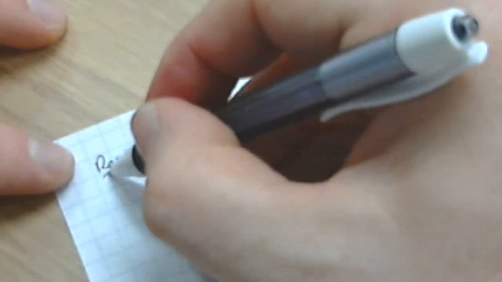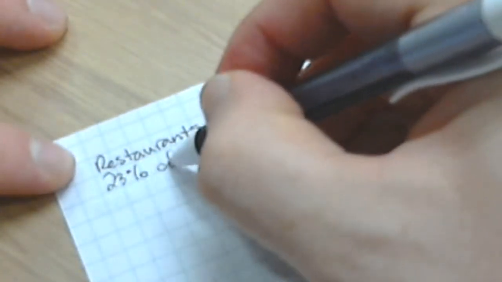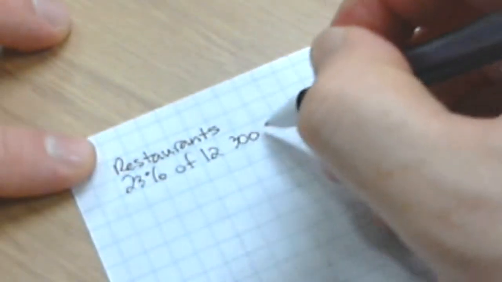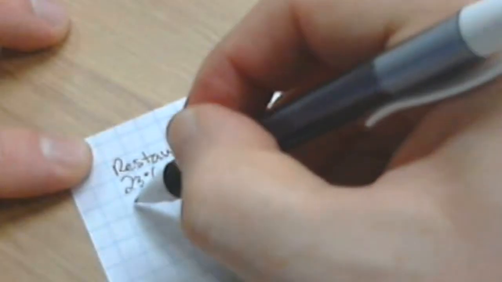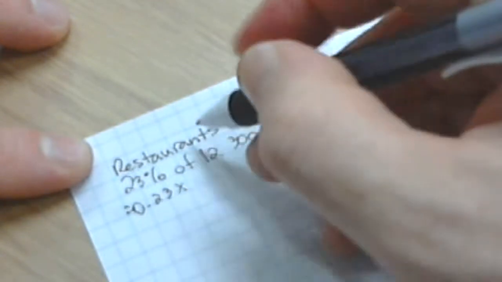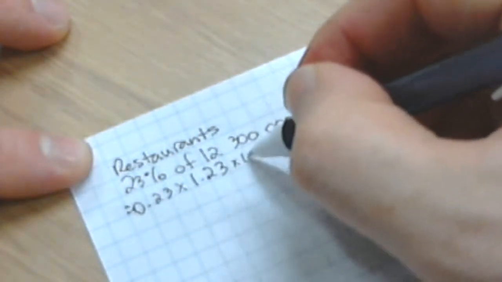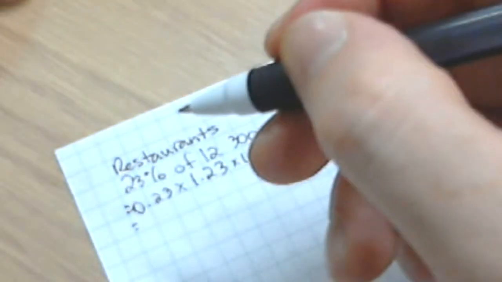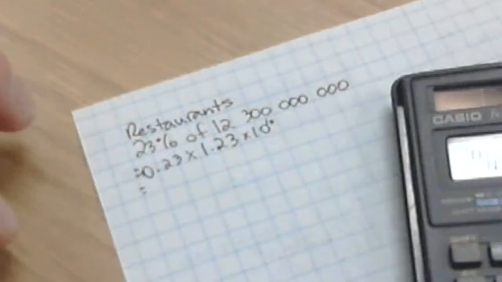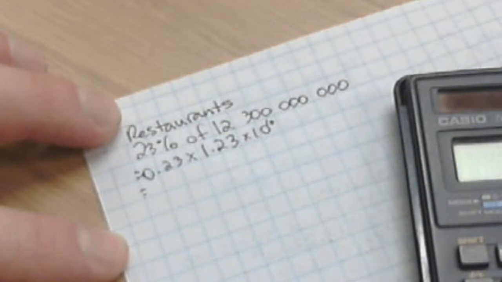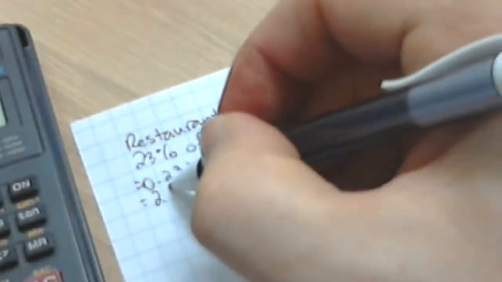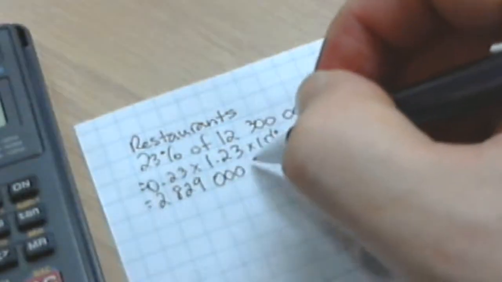Over the page, we have restaurants, and that's 23% of that number. So it's decimal equivalent, multiplication, 12 billion, 300 million. Get out the calculator. Which is $2 billion, 829 million.